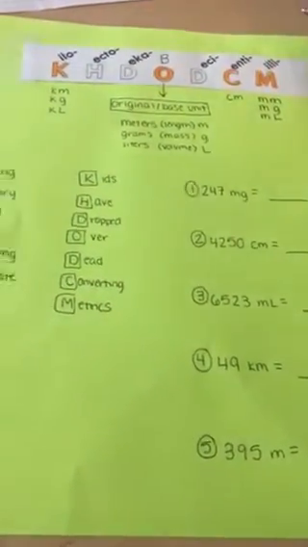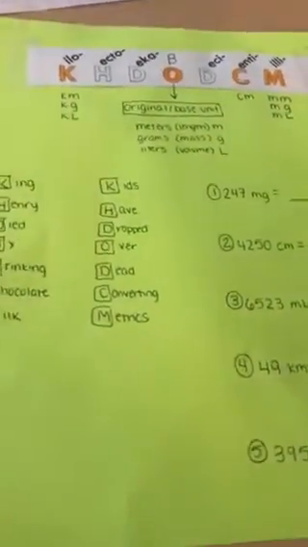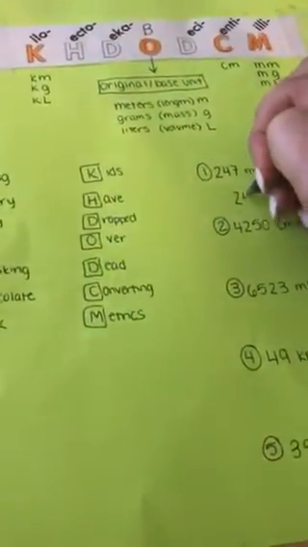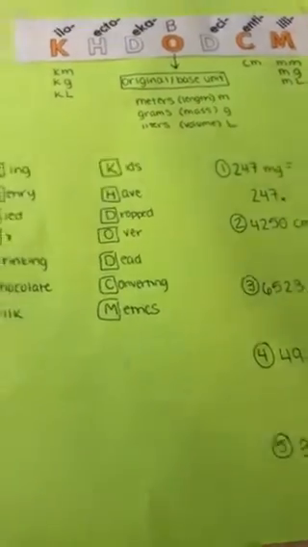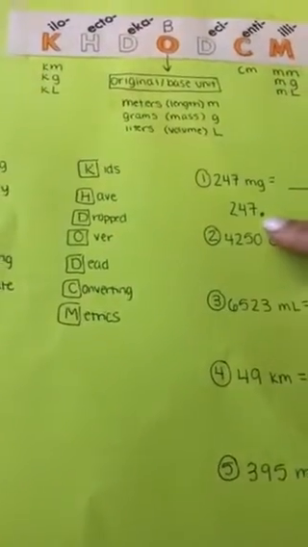When we do these conversions, they have a reference sheet that they can use. This is just another way. This is how I learned how to convert metrics, so I just wanted to show them. This makes it a little bit easier for me, so I introduced them to it today in class. If we're starting with 247, they need to keep in mind where their decimal point is. In a whole number, it's always going to be at the end of the number.